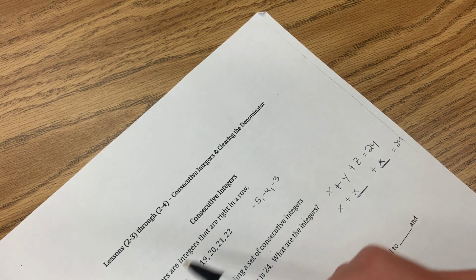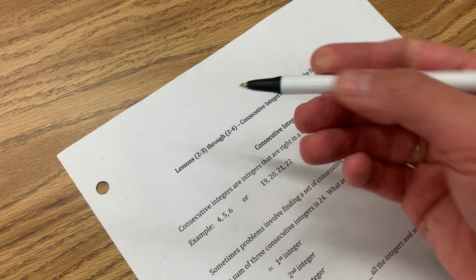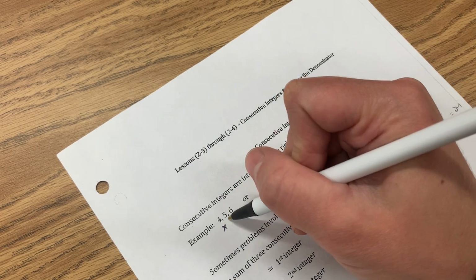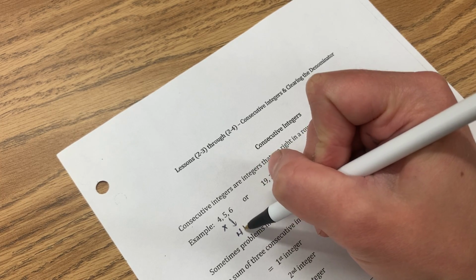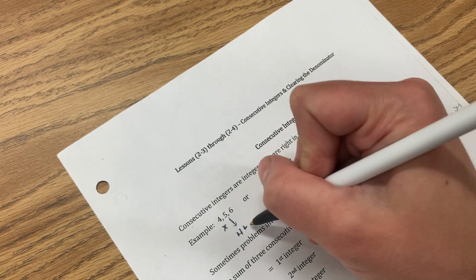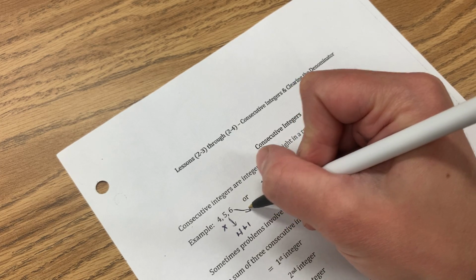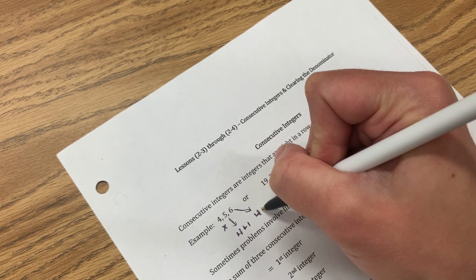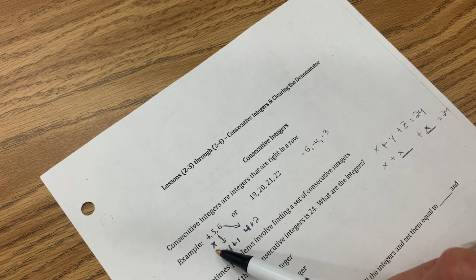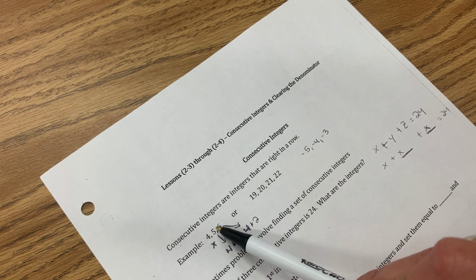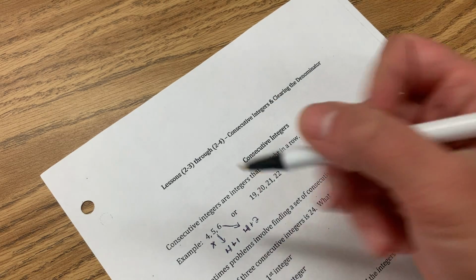Well, if you look at these integers, if we were to call this 4 x, 5 is the number 4 plus 1. And 6 is also the number 4 plus 2. So if we say 4 is x, then 5 is x plus 1.